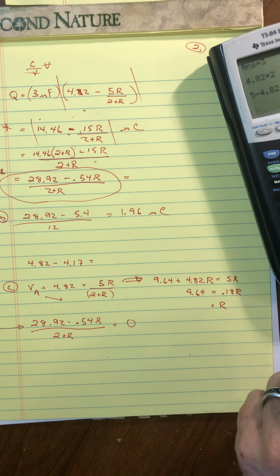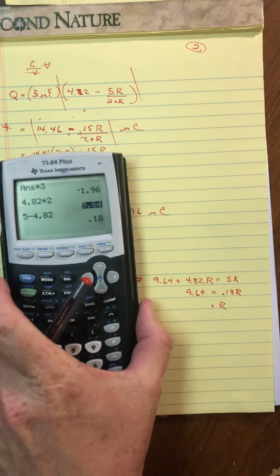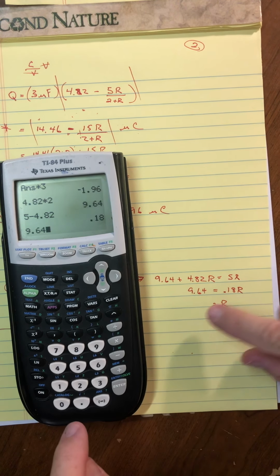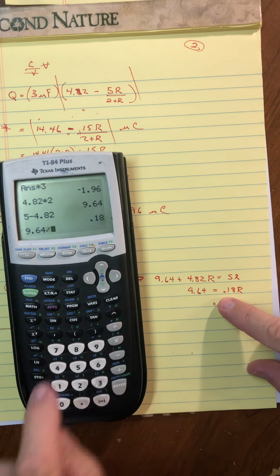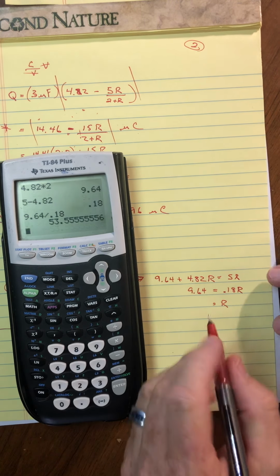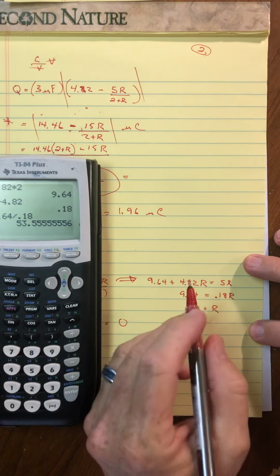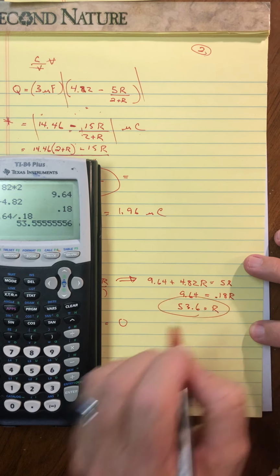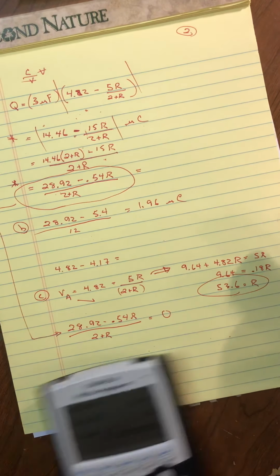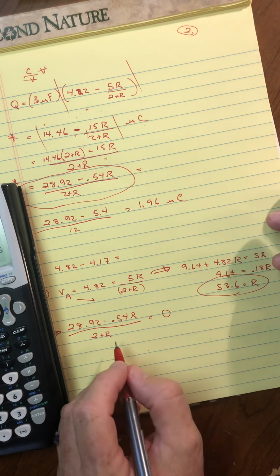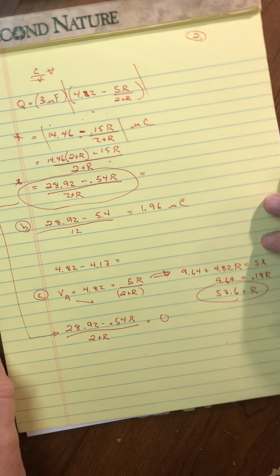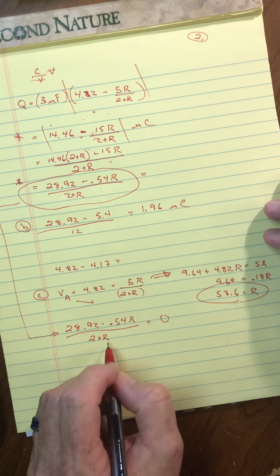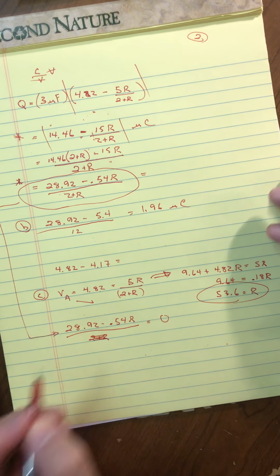And so taking the, maybe I should put the calculator on the screen here, but taking that 9.64 and dividing by the 0.18, I get an R of about 53.6 ohms. And I hope I get the same thing here. In fact, this math would be pretty easy, so maybe I should have just done the math, because you multiply it by that and that goes away.